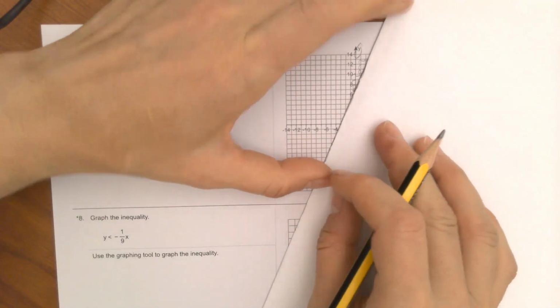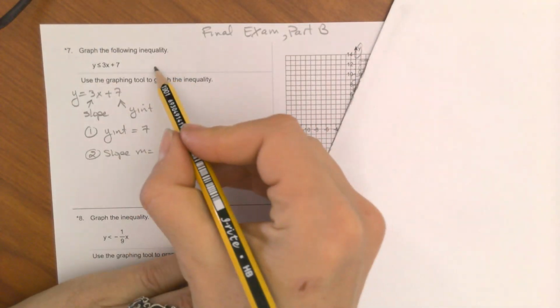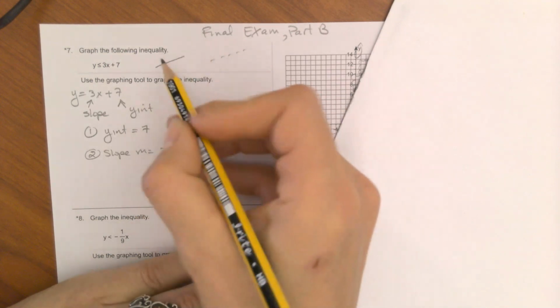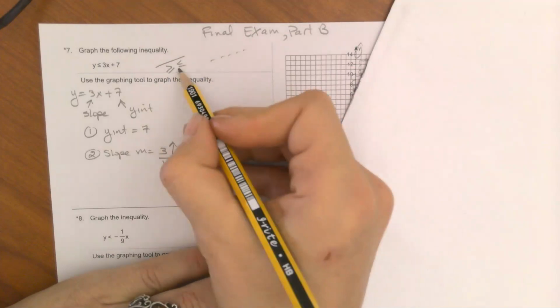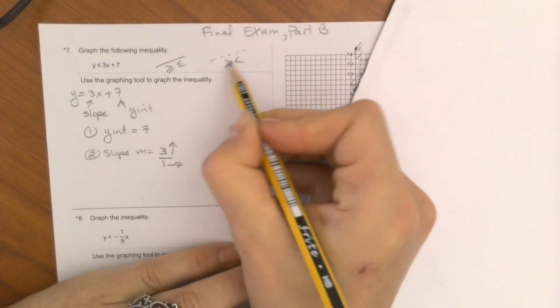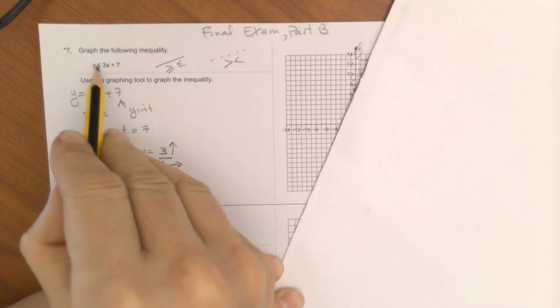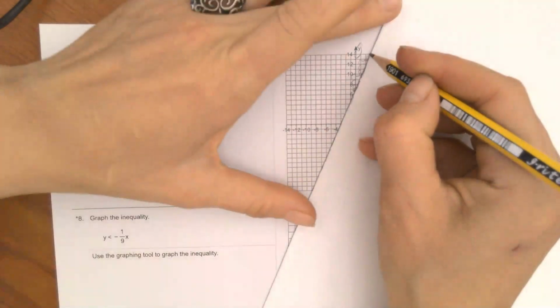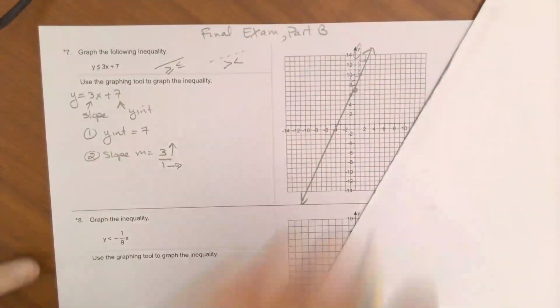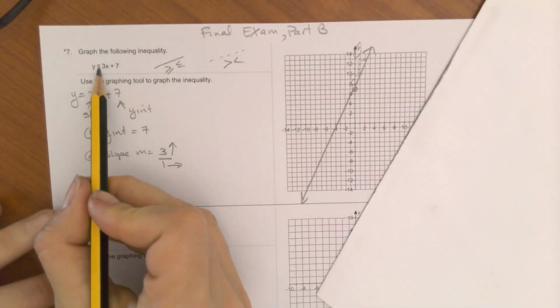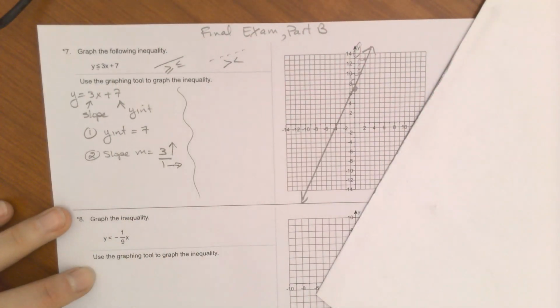Now, before I connect it, is it going to be solid or dashed? If it's less than or equal to, or greater than or equal to, it has an equal sign. And if it's dashed, it doesn't have an equal sign. It has an equal sign, so it has to be solid. Okay, but it's not just a line. It has an inequality, which means we have to color one side or the other side.